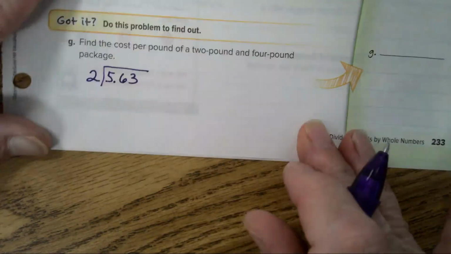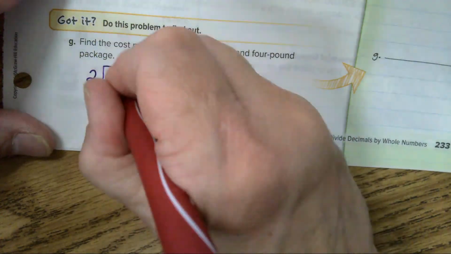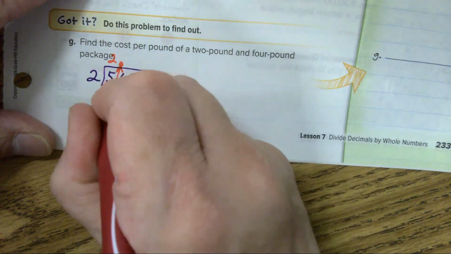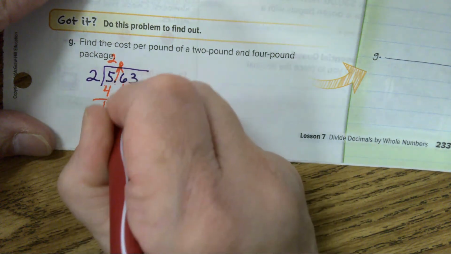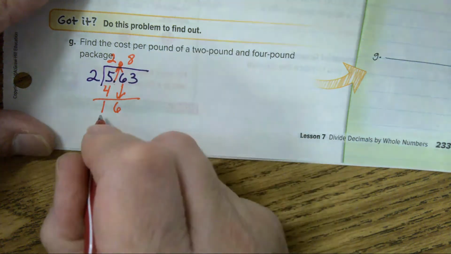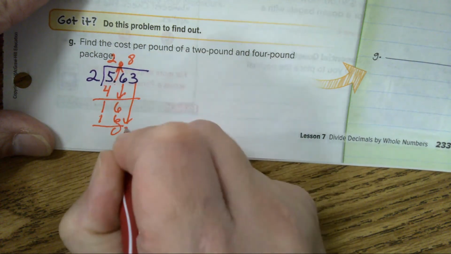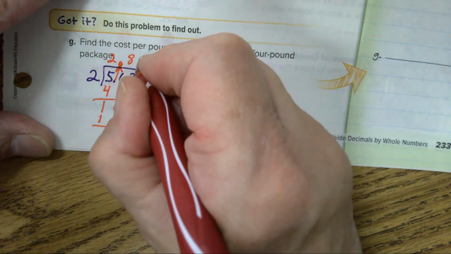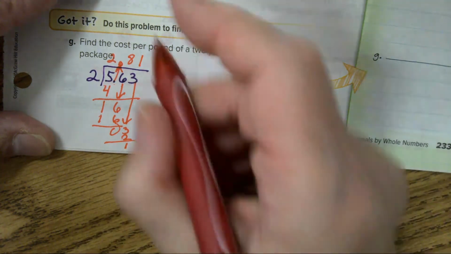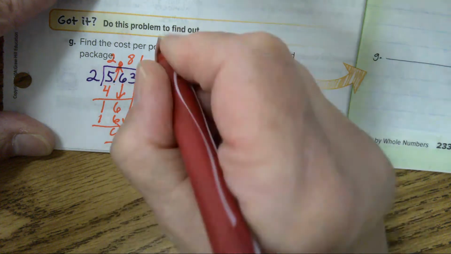Here, let me make sure you can see that. 2 will go into, put the decimal point up. 2 goes into 5 twice. That's a 4. Subtract. Bring down the 6. 2 goes into 16 8 times. Subtract. Bring down the 3. 2 will divide 3 once. Subtract. You get a 10 or a 1. Add a 0. Bring it down. How many 2s are in a 10?